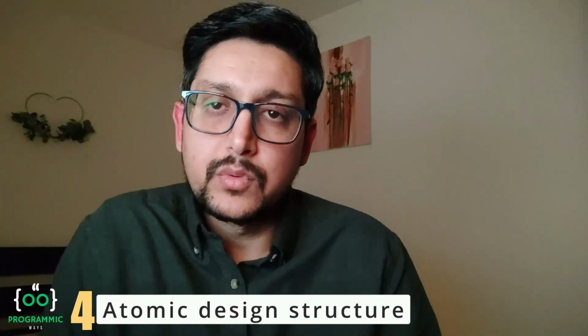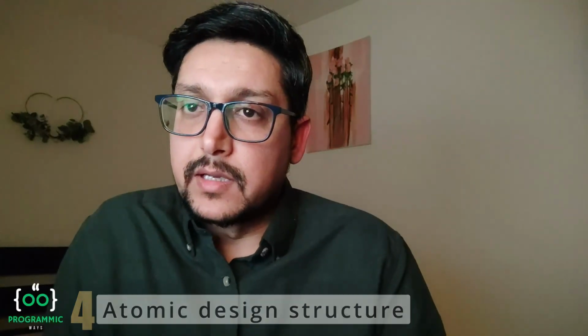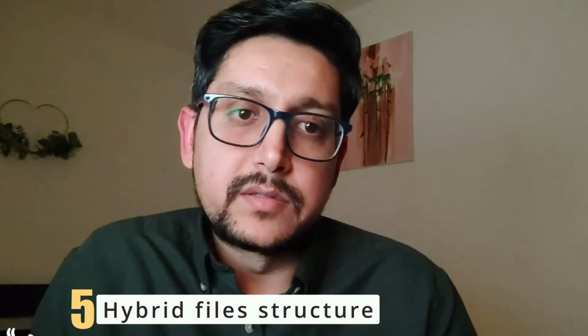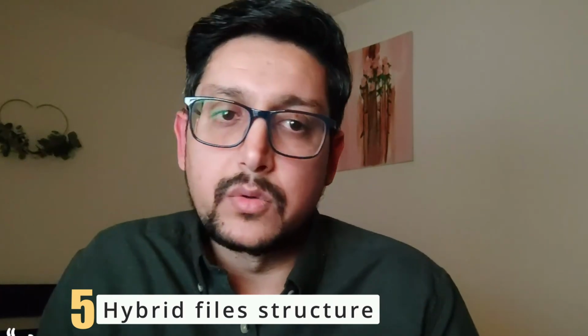The fourth one is atomic design. And finally, lastly, we will discuss the structure which I really like to use in my projects. It's a hybrid structure. I like to combine different project structures to make one which works well for me. It has worked for me for the past many years, so I'd like to share that as well. And you can give me feedback about the strong and weak points of that structure.